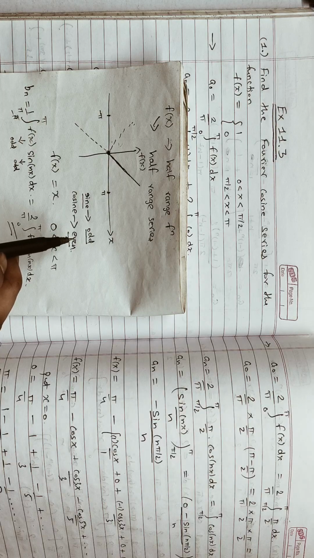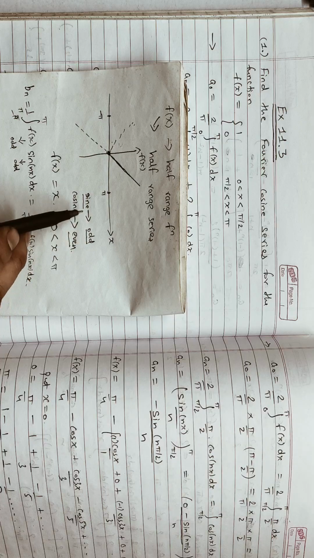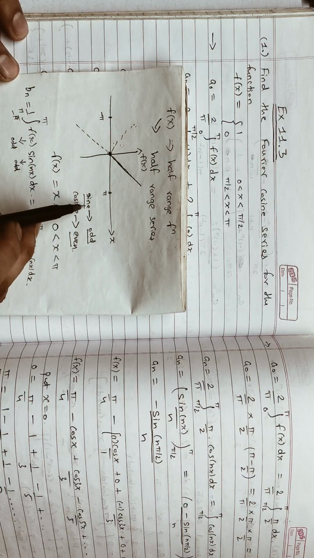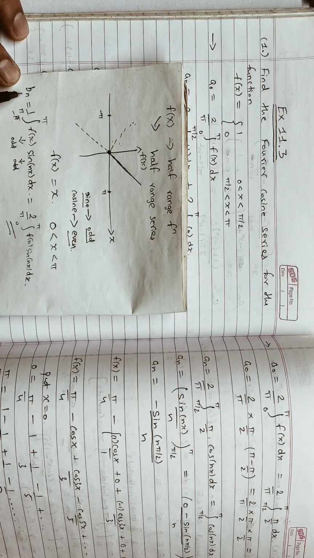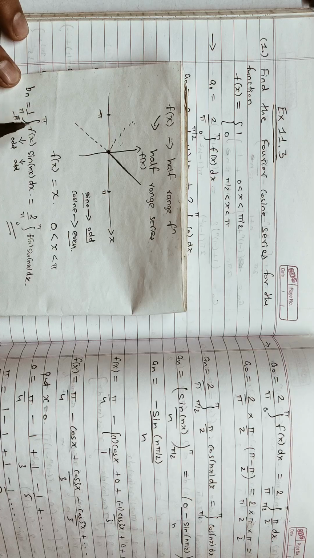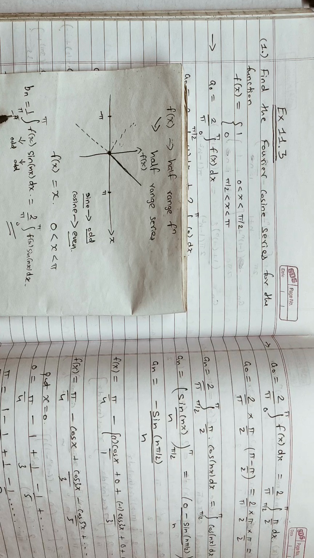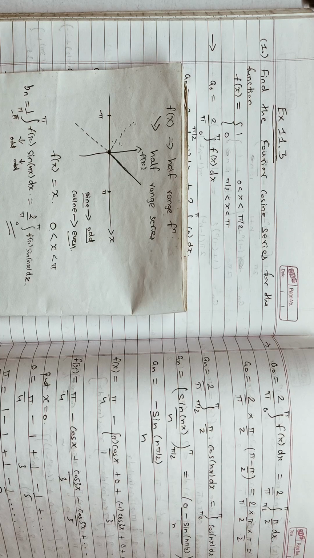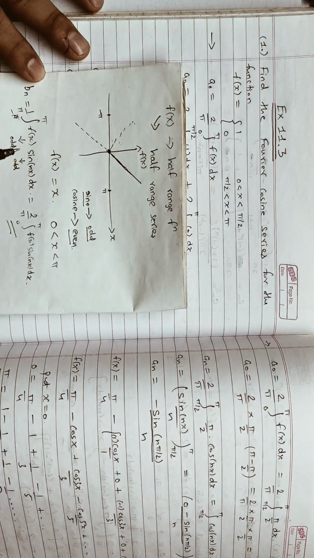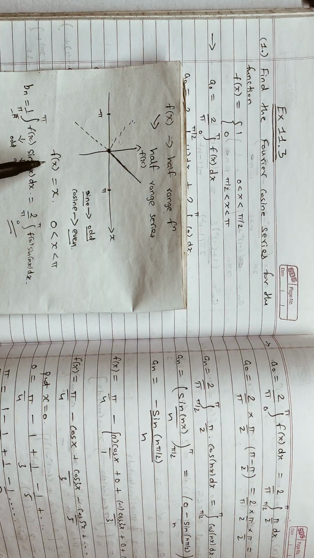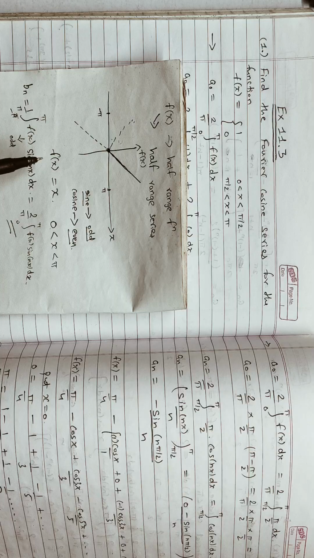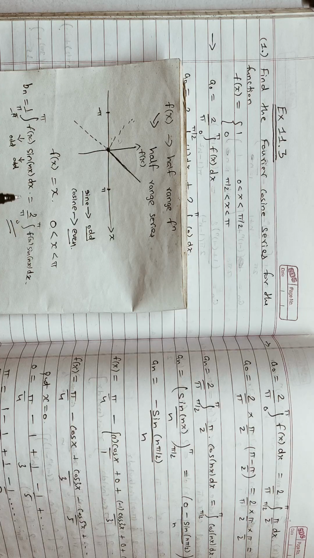Why am I considering the function as odd and even while finding the sine and cosine series? Because while finding the sine series, I am calculating the bn Fourier coefficient, which equals 1 upon pi, integral from minus pi to pi, f of x sin nx dx. The general formula for the Fourier coefficient is from minus pi to plus pi, but our given interval is from 0 to pi. So we consider some value of the function on the left hand side, from minus pi to 0, and we are not taking it into calculation.